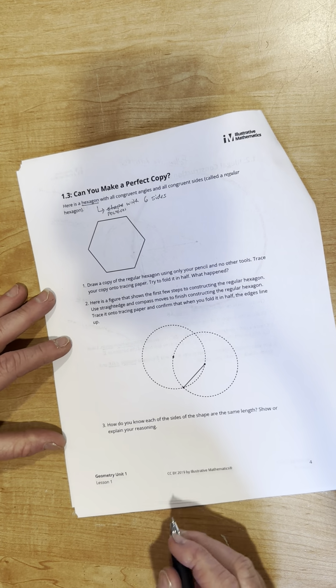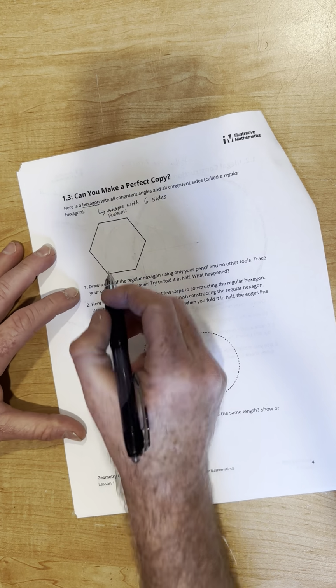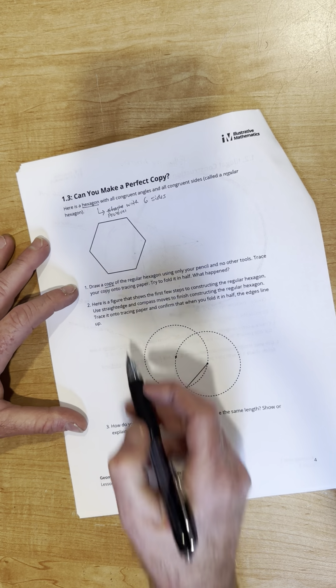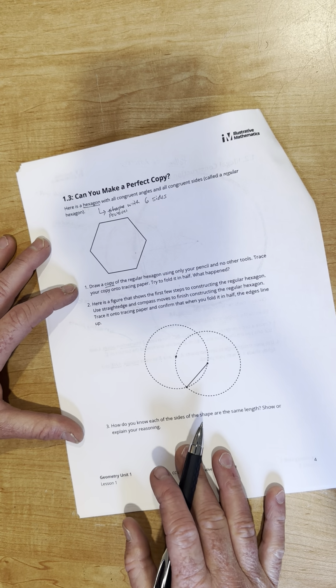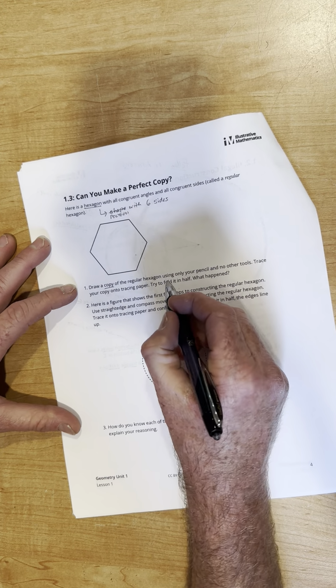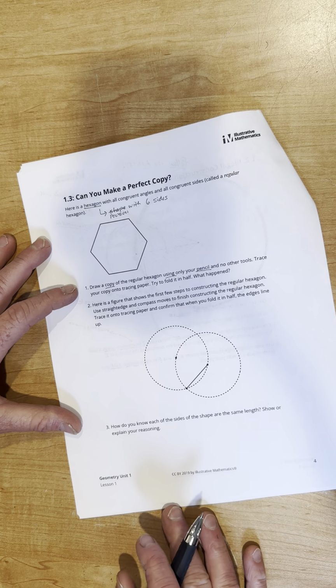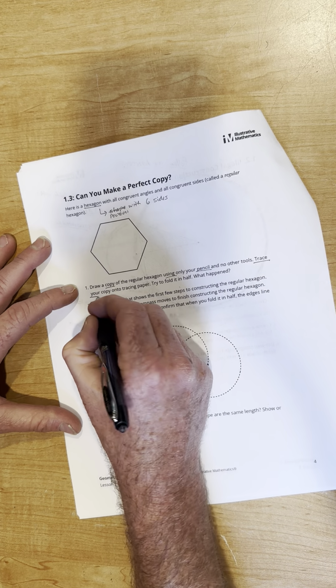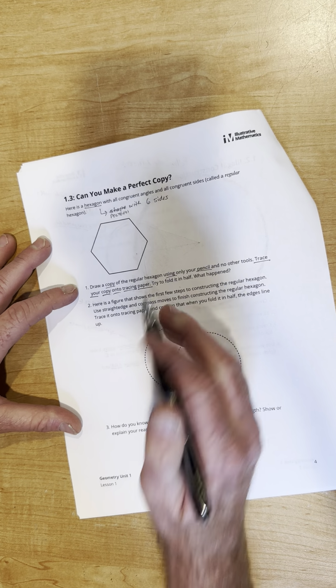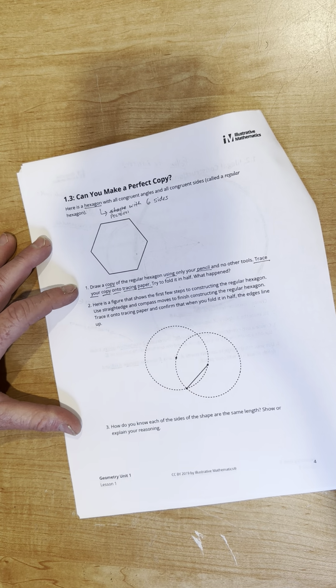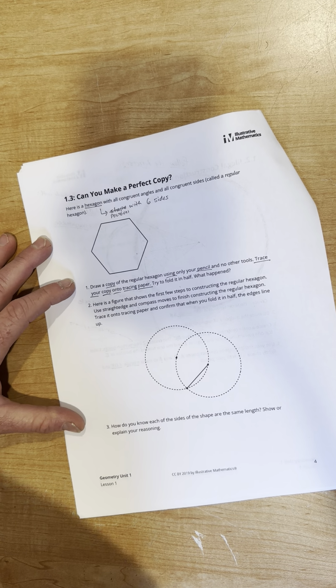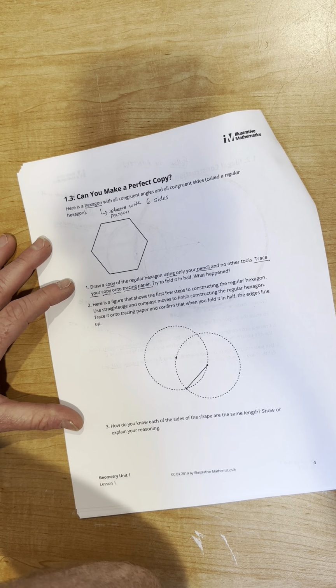Okay, a polygon with 6 sides. Okay, so draw a copy of this regular hexagon using only your pencil and no other tools. Trace your copy onto tracing paper. Try to fold it in half. What happens? Okay. Do I have tracing paper? Maybe.